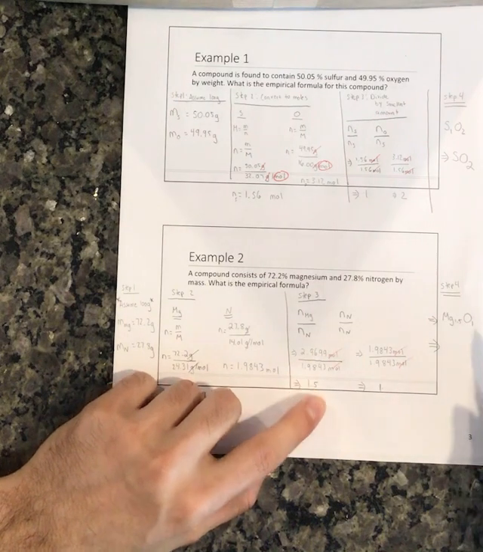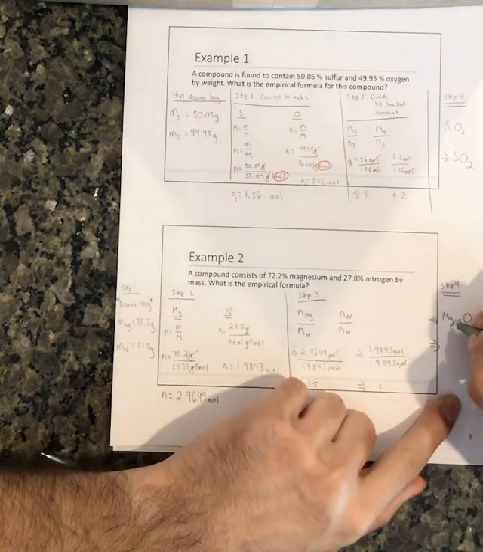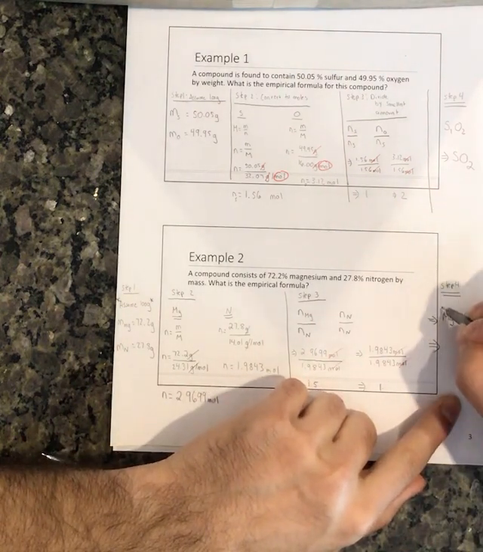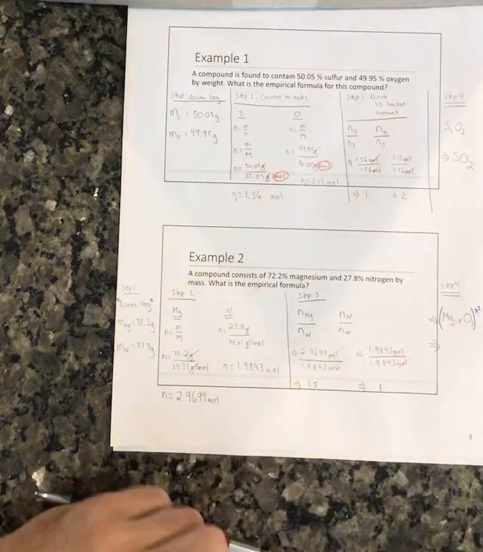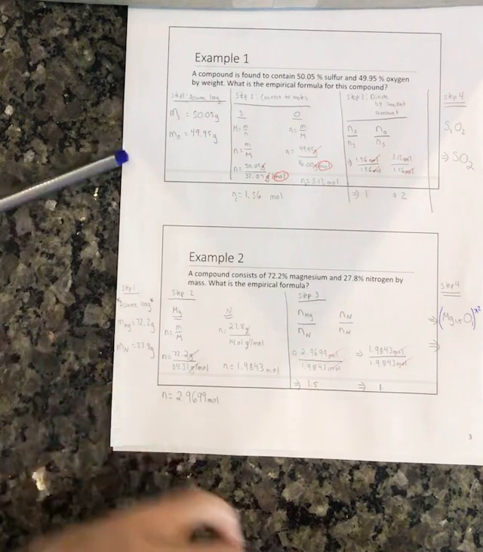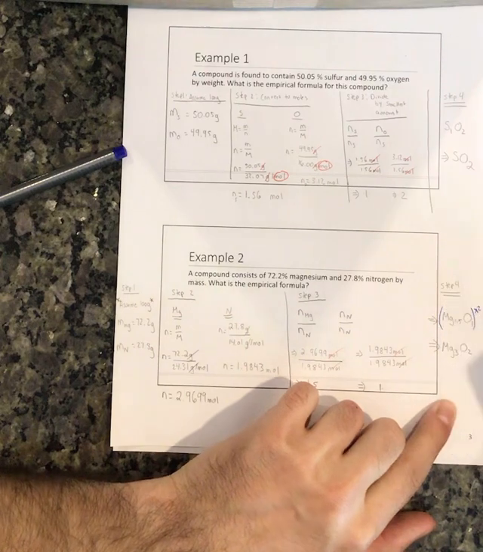Well, what we could do is we can multiply 1.5 by 2 and oxygen by 2. So I'm going to multiply everything by 2. And when I do this, 1.5 times 2 is 3, and oxygen becomes 2.